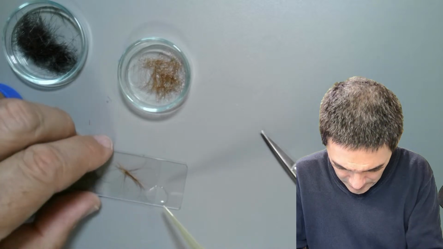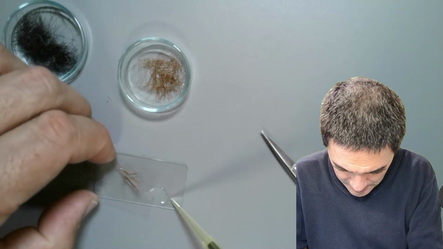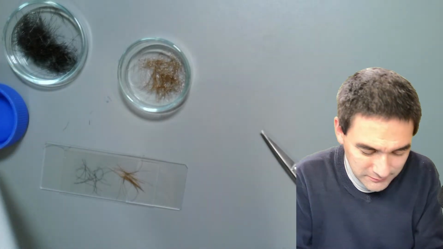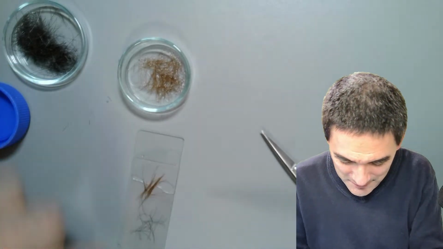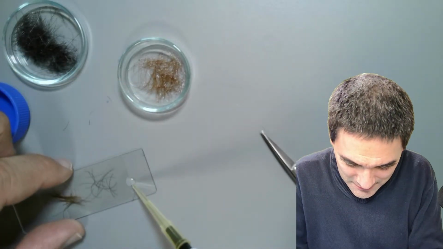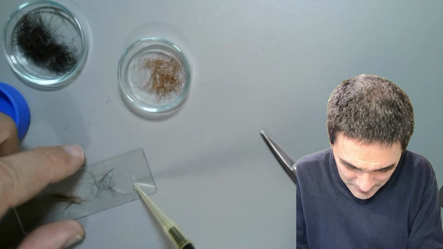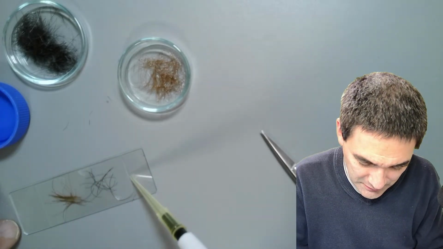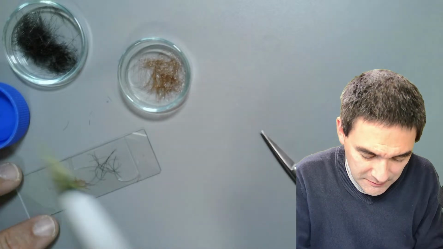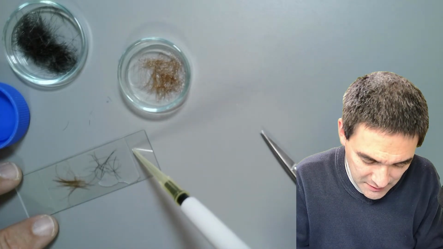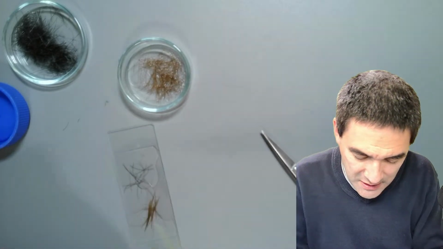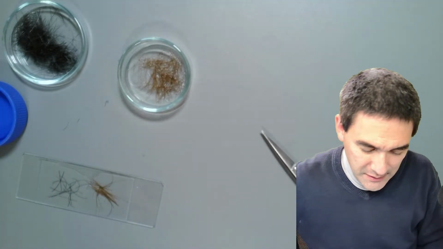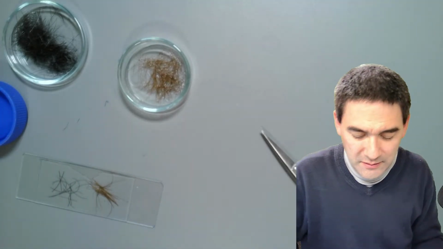Does this even go in here? No, it's too high. Okay, demonstration failed. Now we go. Because sometimes I tried this and then the hair started to float away. I think that's enough. This is a very quick and simple preparation.